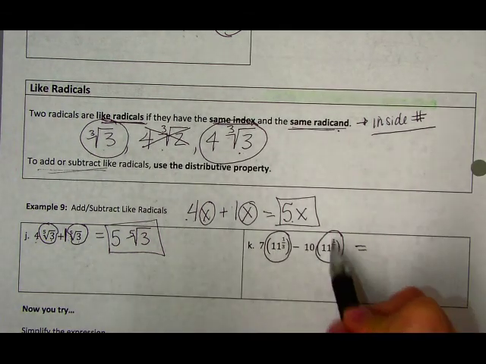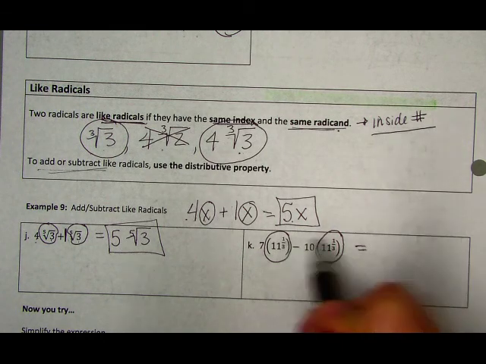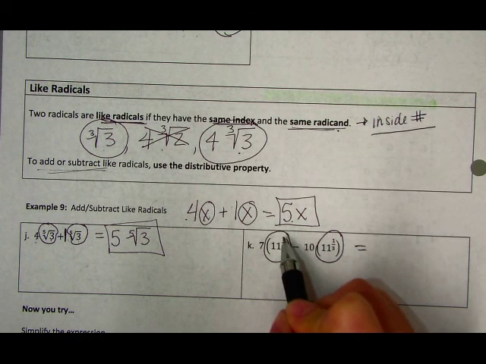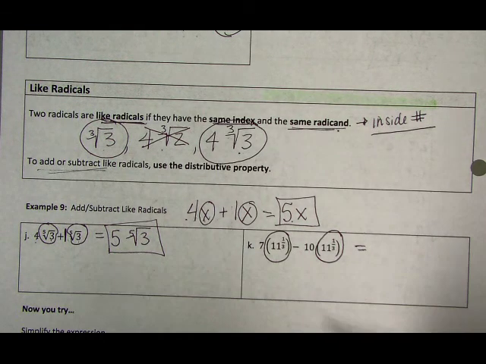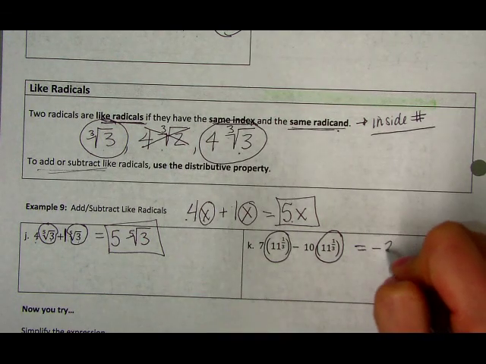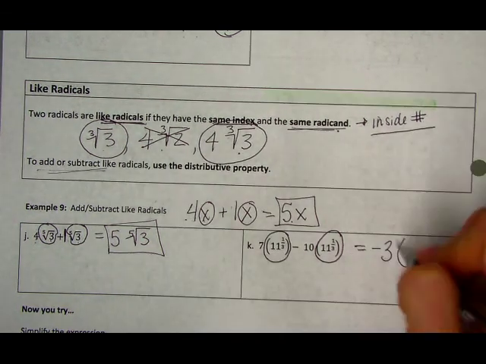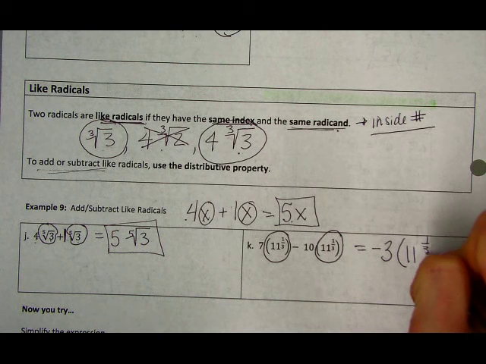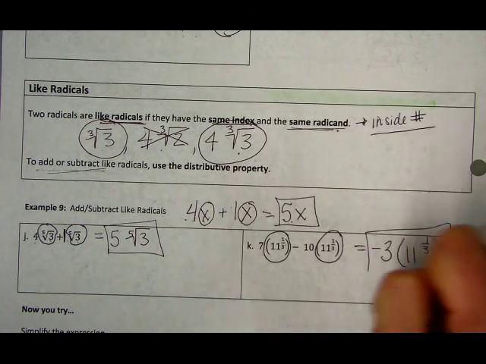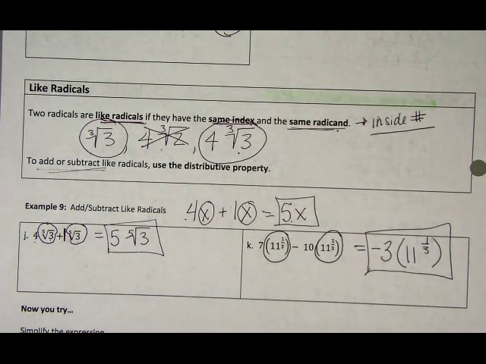I have the same base and the same power with the same numbers in my numerators and denominators. So 7 minus 10 gives me -3, and since these two are the same, I get -3 times 11 to the 1/3 power as my final answer.